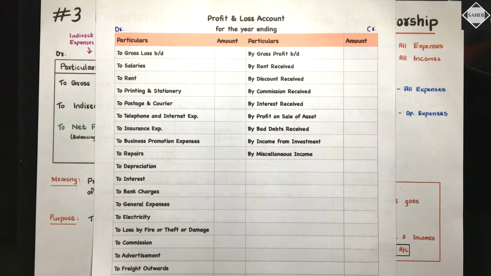Fine. Then see, to bank charges, to general expenses, to electricity, to loss by fire or theft or damage. This also comes in the profit and loss account only, because it's a loss. Loss is an invisible expense. You haven't paid anything. It's just that it is destroyed. It is lost.